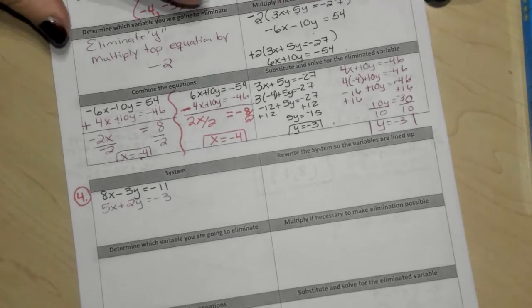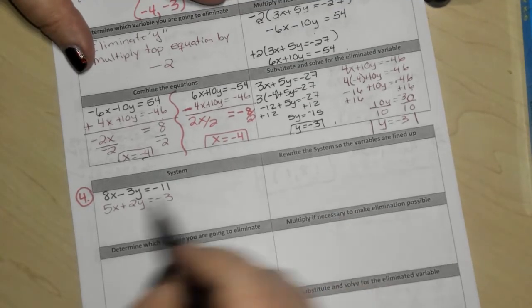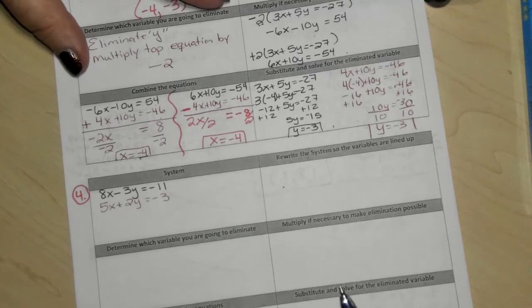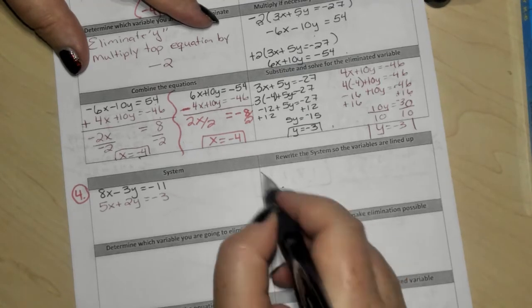All right, let's look at this one. Once again, rewrite the system so the variables are lined up. Looks like they're all lined up, so there's nothing to do in this box. Determine which variables you are going to eliminate.